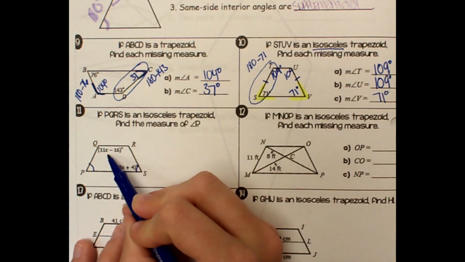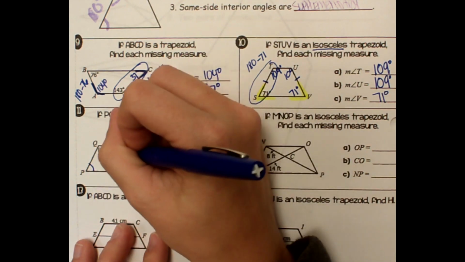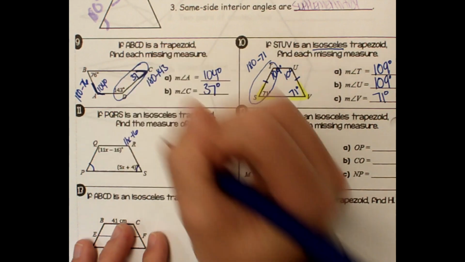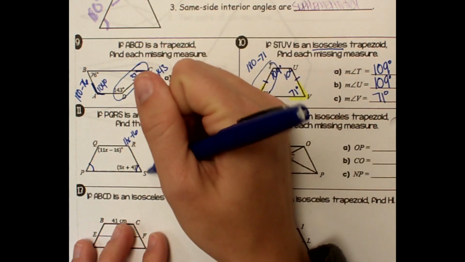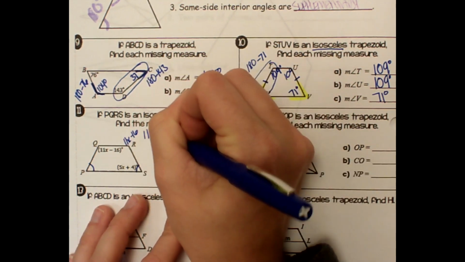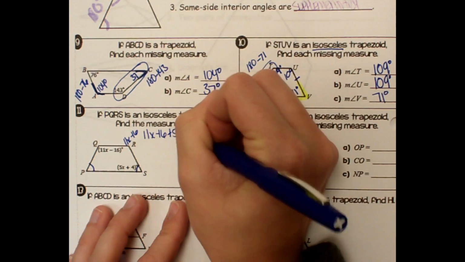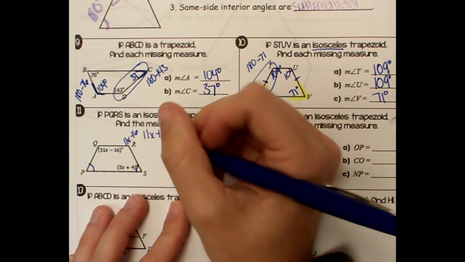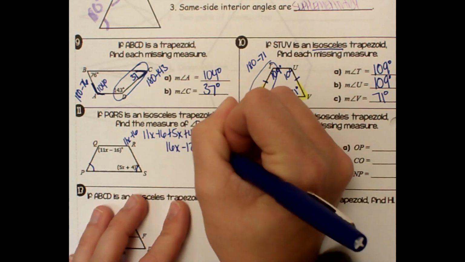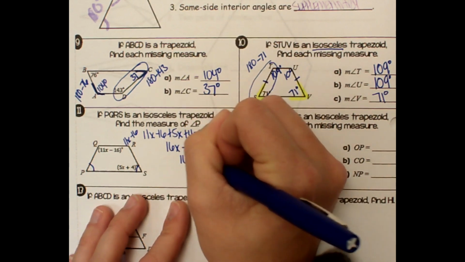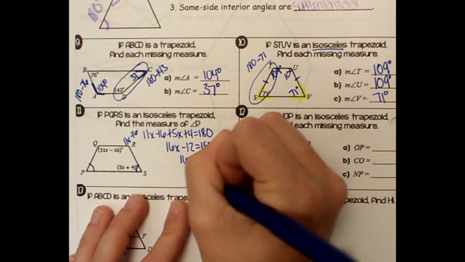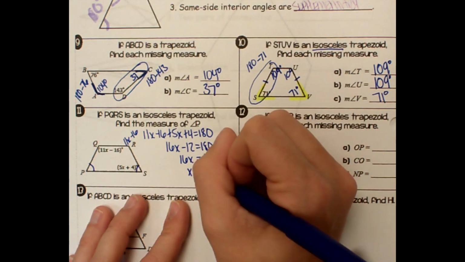Since we know this one is 11x minus 16, then we know that this one over here, angle R, is 11x minus 16. We know that same side interior angles add up to 180, so we can say 11x minus 16 plus 5x plus 4 is equal to 180. When we simplify, we get 16x minus 12 equals 180. If we add 12, we get that 16x is equal to 192. Divide by 16, you get that x is equal to 12.